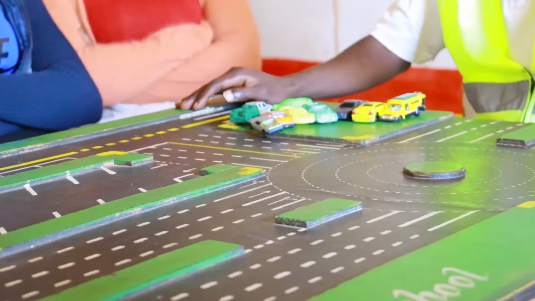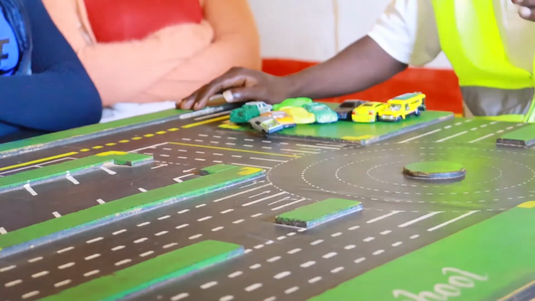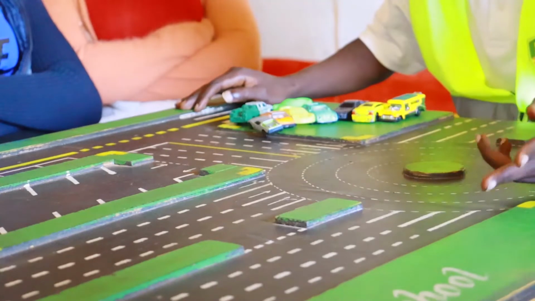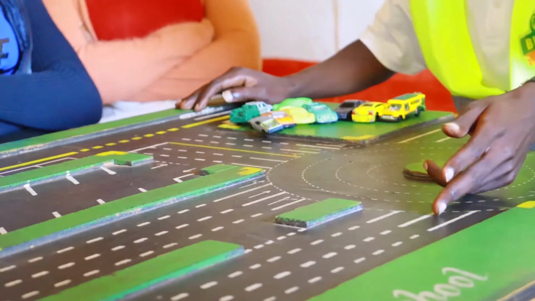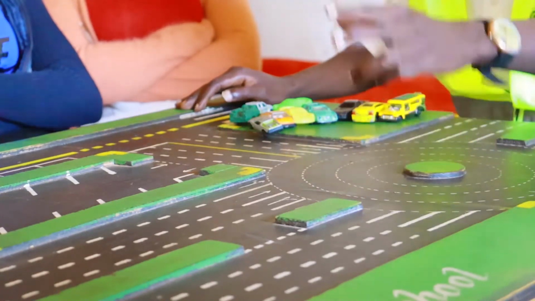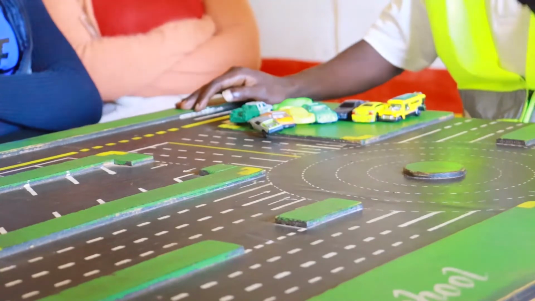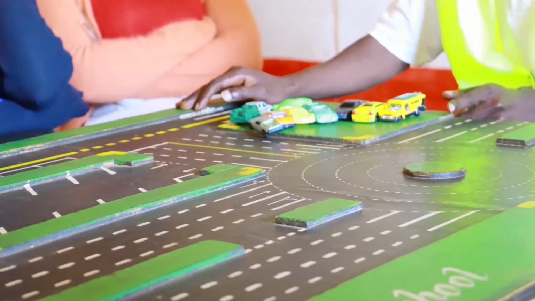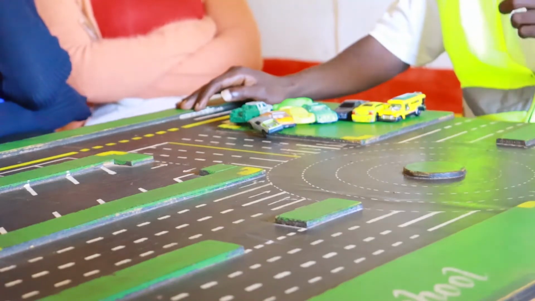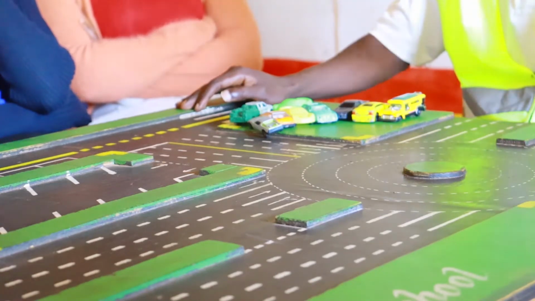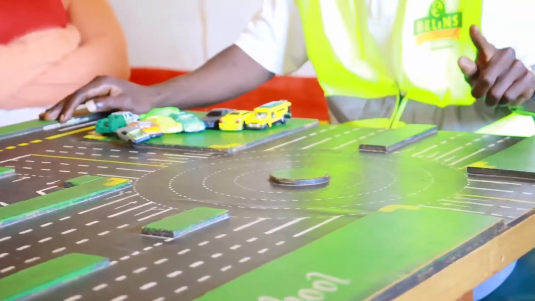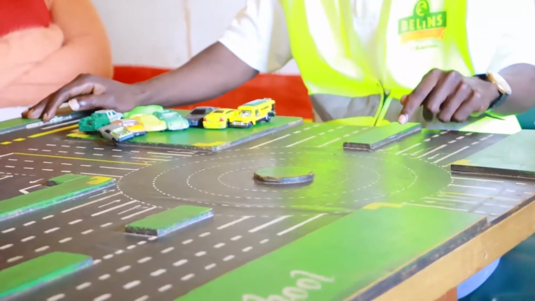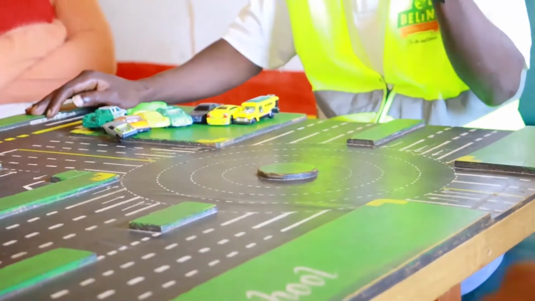One-way traffic road major. If you come to this section, this is now our lane 1, lane 2, lane 3, lane 4. When it comes to this section, this is now lane 1, lane 2, lane 3, lane 4. When you come to this section, this is our lane 1, lane 2, lane 3, lane 4. One-way traffic road major.